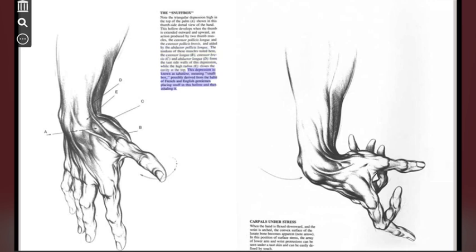This depression is known as tabatiere, meaning snuff box, possibly derived from the habit of French and English gentlemen placing snuff in this hollow and then inhaling it. When the hand is flexed downward, and the wrist is arched, the convex surface of the lunate bone becomes apparent. Note arrow. In this position of surface stress, the array of lower arm and wrist protrusions can be seen under a taut skin and can be easily defined by touch.